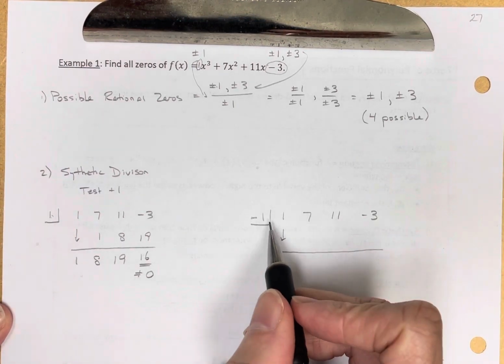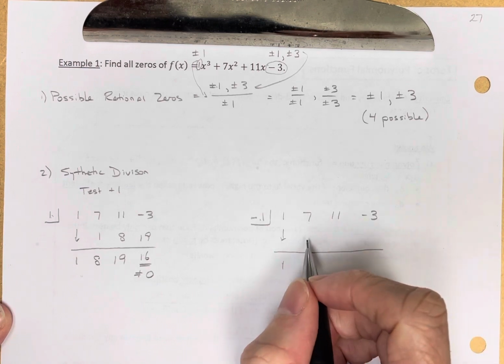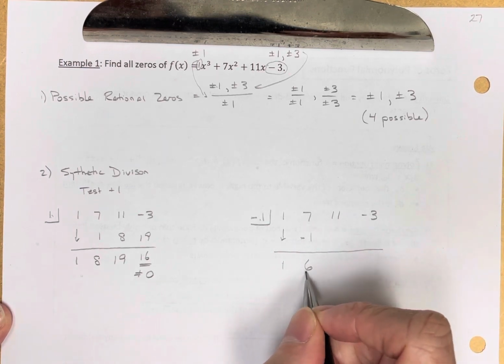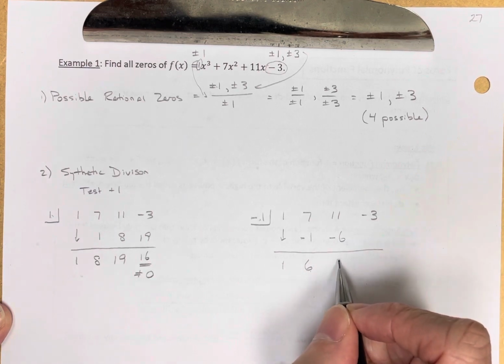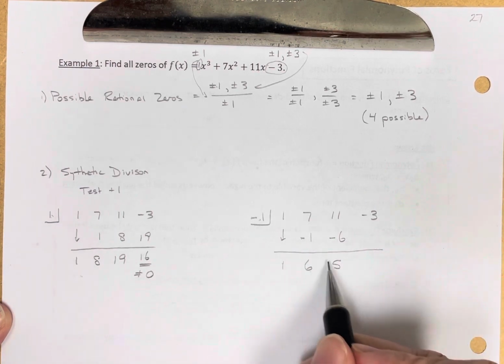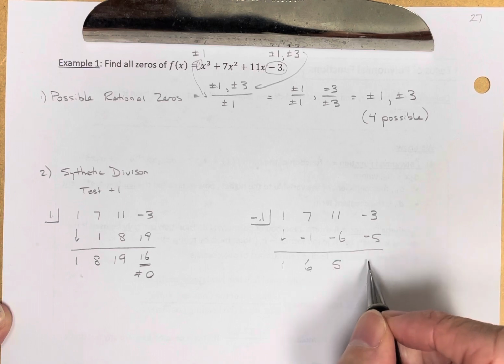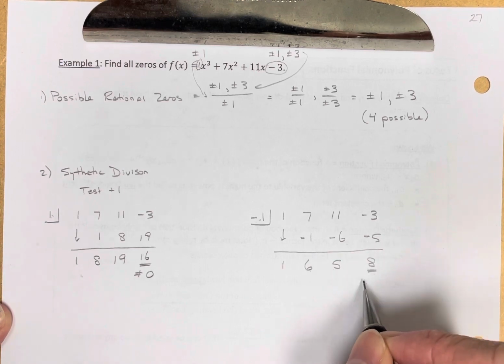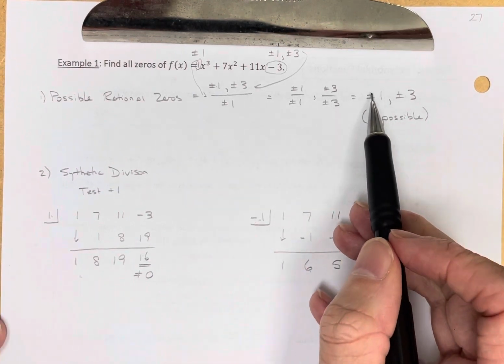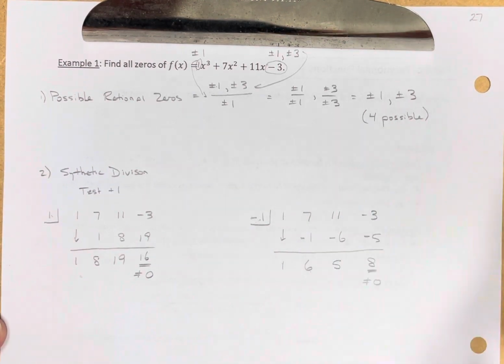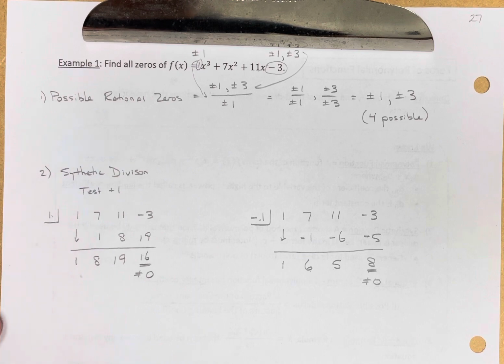Bring the 1 down. -1 times 1 is -1, add, I get 6. -1 times 6 is -6, add, I get 5. -1 times 5 is -5, add, I get 8. This is not equal to 0. So neither -1 nor +1 is a rational 0.